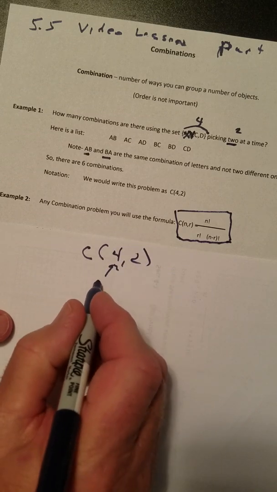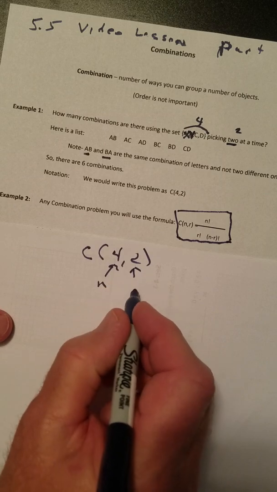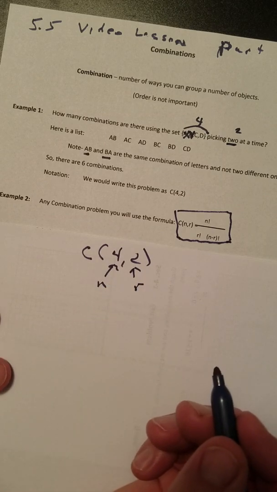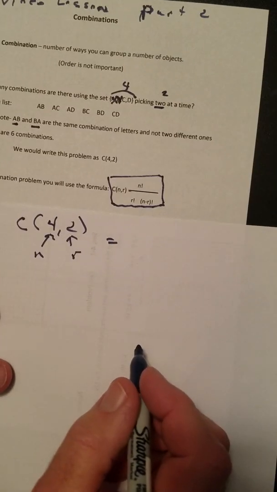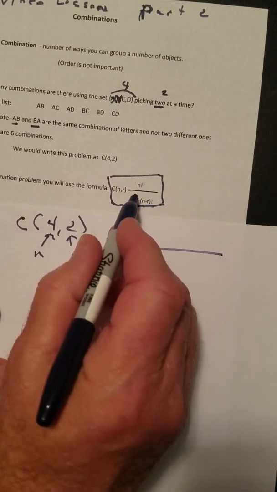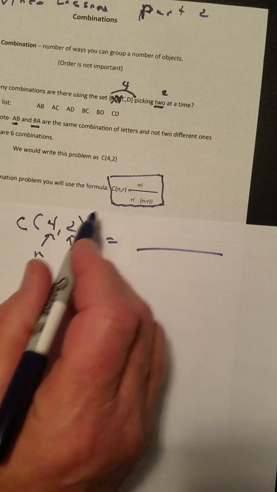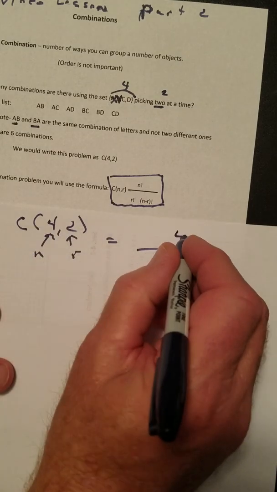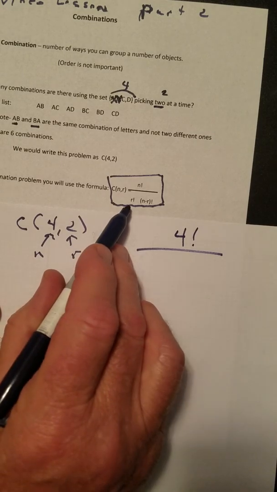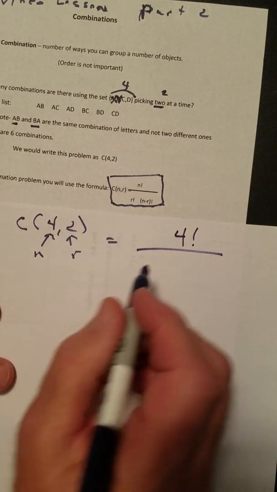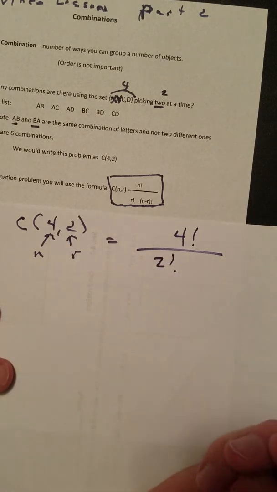The first number is N, and the second number is R. N is always bigger than R. So if we follow the formula here, on top we're going to put N factorial, and N is 4, so I'm going to put 4 factorial. On the bottom, I'm going to have R factorial. R was 2, so I'm going to have 2 factorial.